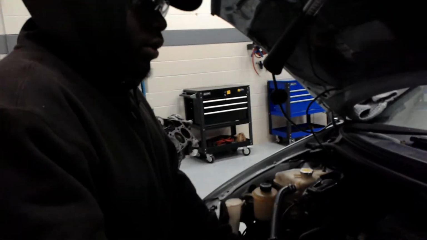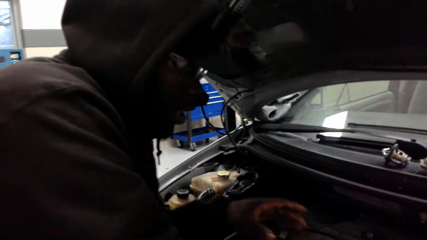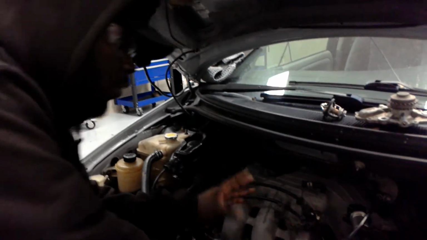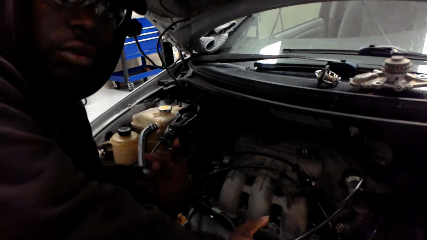Here I'm going to explain to you how the coolant works in an internal combustion engine. First, we're going to tell you how the heat is made. So the heat is made in two ways.